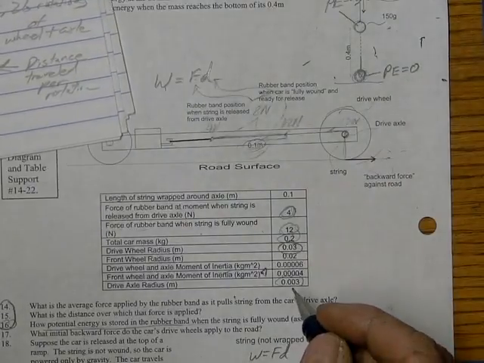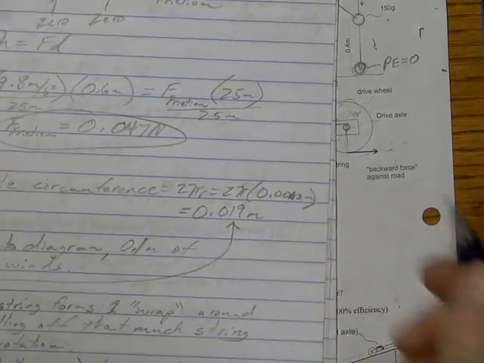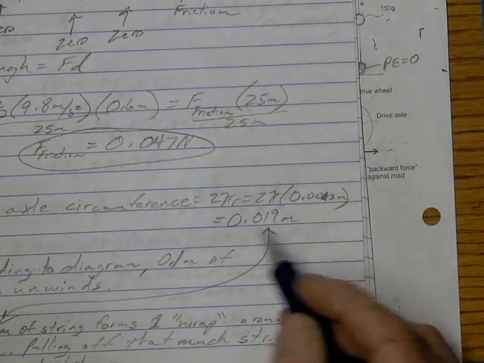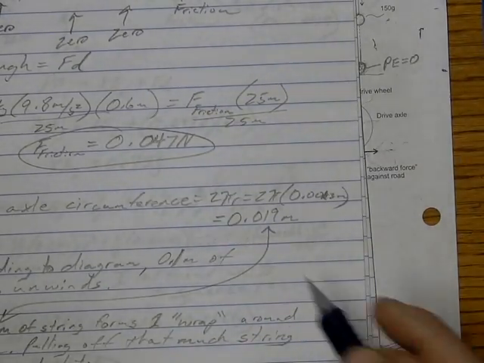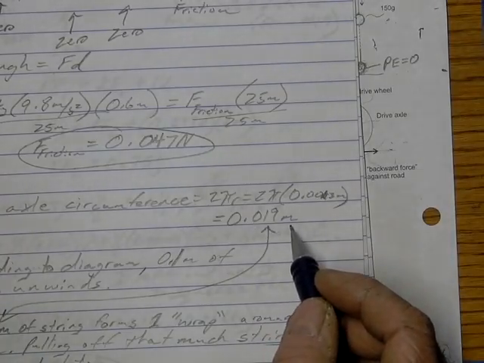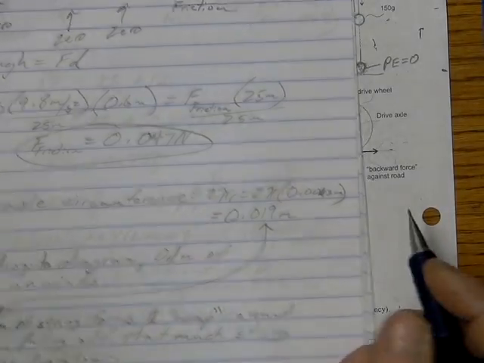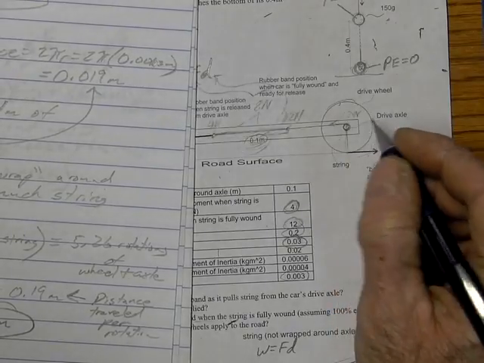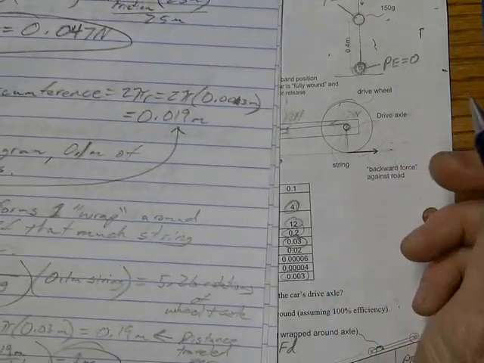So first, the drive axle circumference, 2 pi r, 2 pi times 0.0003 meters. That's not right. Should be 0.003 meters. I think I did this correctly, but I just wrote the wrong number. And that gives you 0.019 meters. That's the circumference of the drive axle, really small circumference.